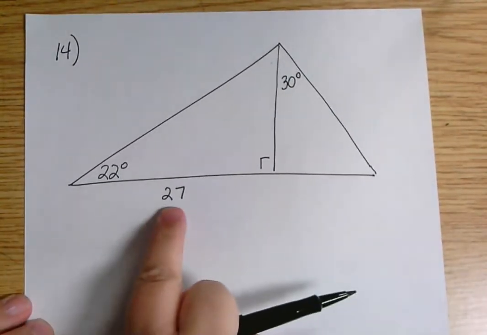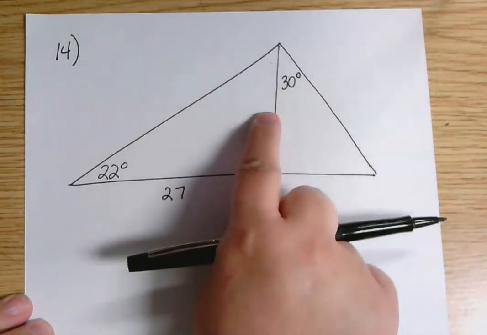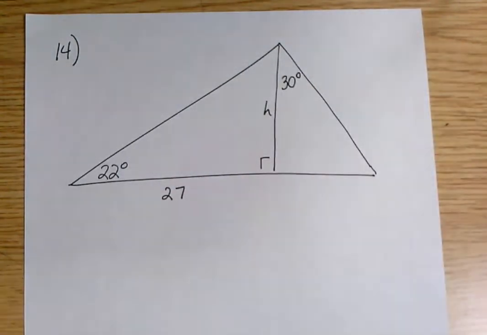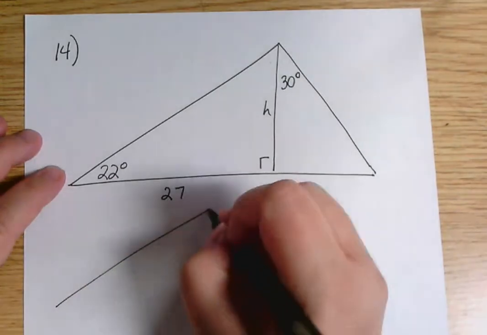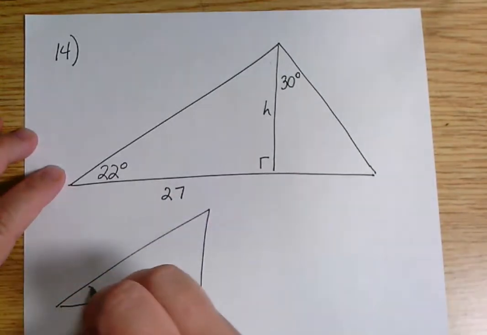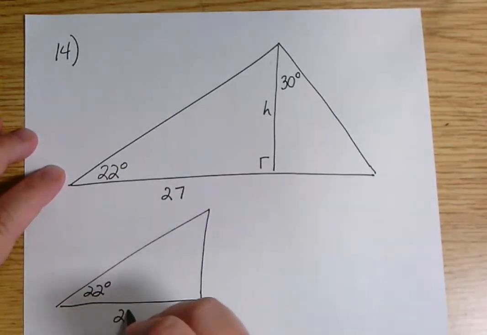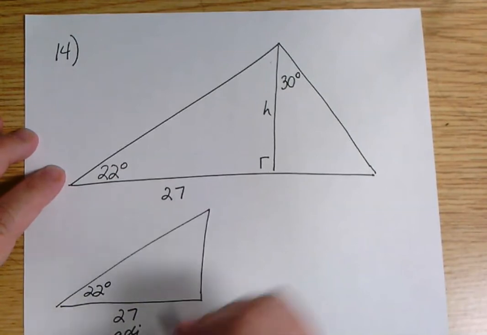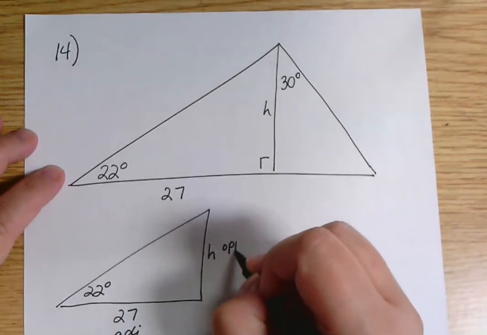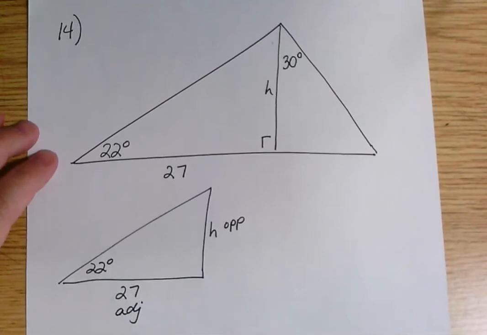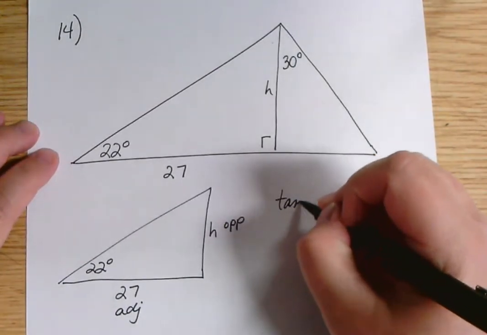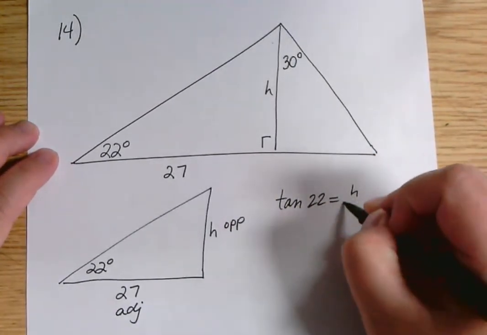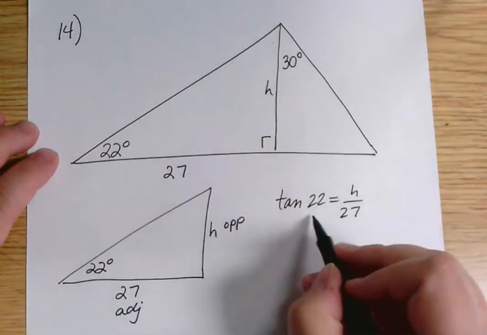So again, I'm going to start over here and use this 27 to find, let's call it the height. 22 degrees, 27 is the adjacent side, and the height is the opposite side, so I need to use tangent. So tan 22 equals h over 27.